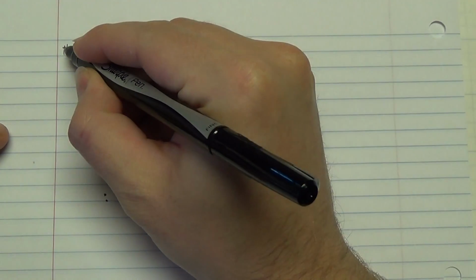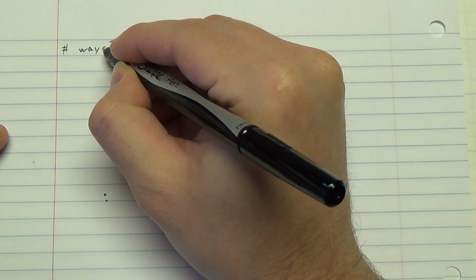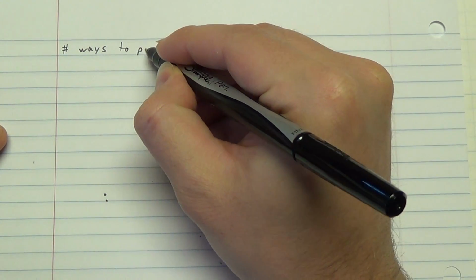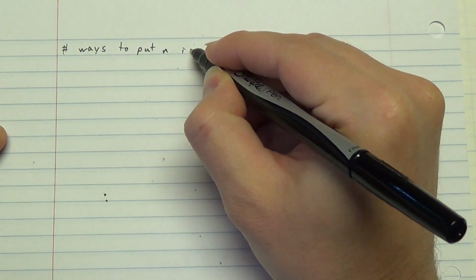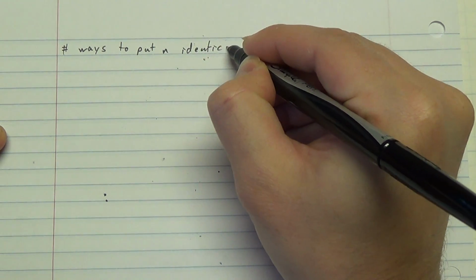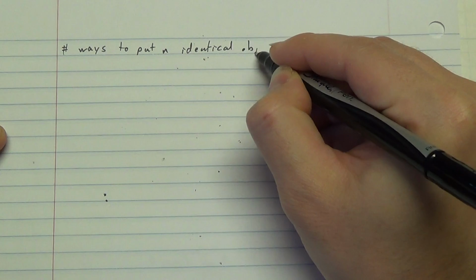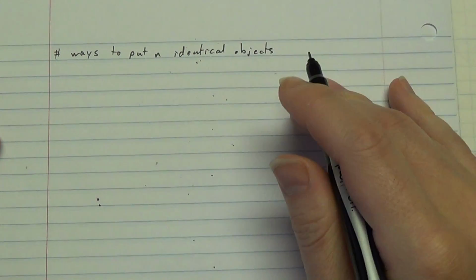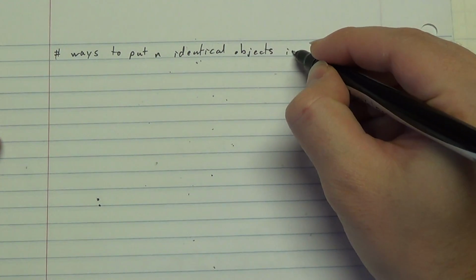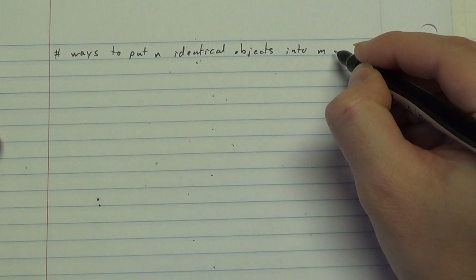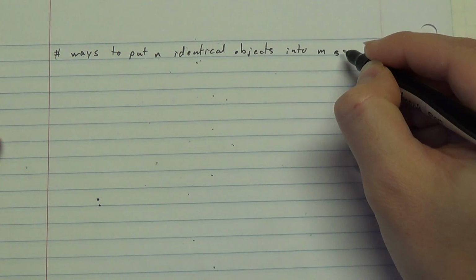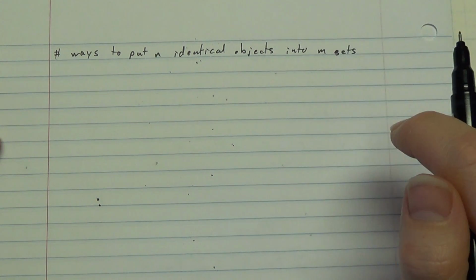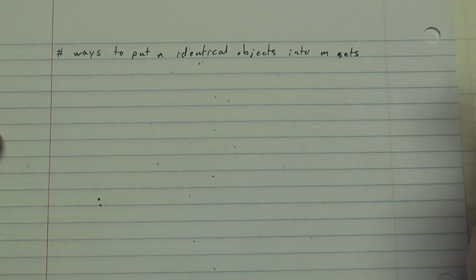So here's an interesting question. What's the number of ways to put n identical objects into some number of sets? Okay, well, let's just work on it.